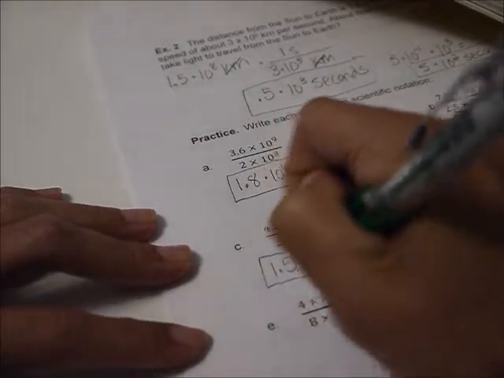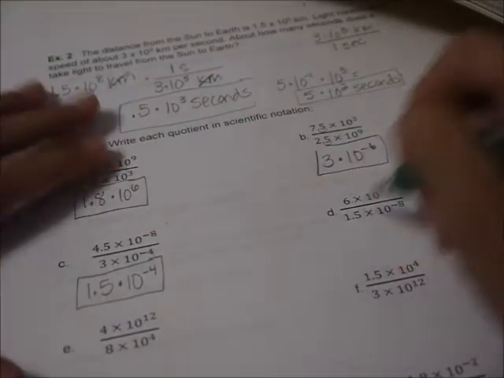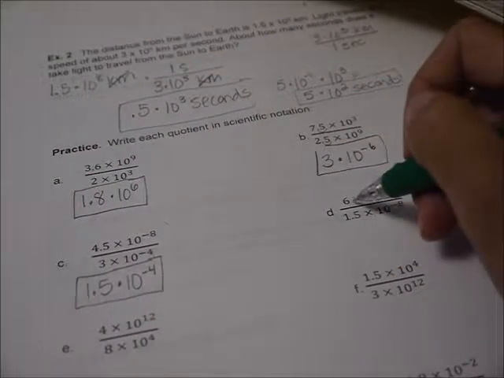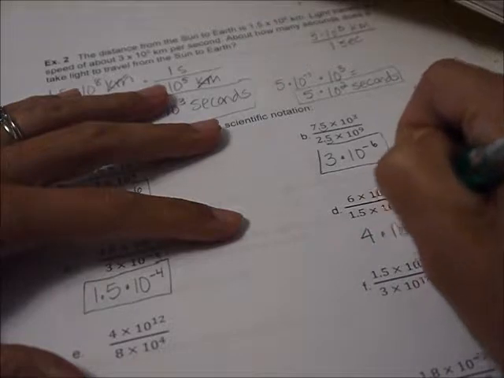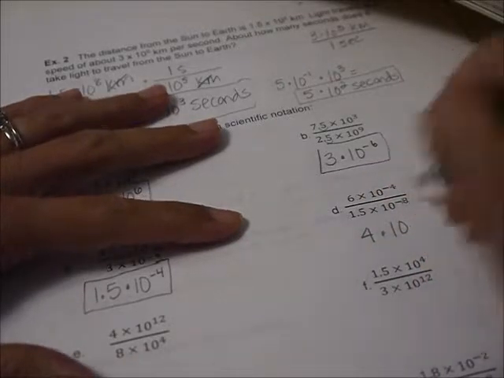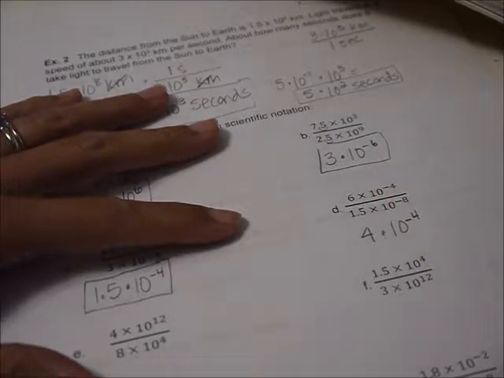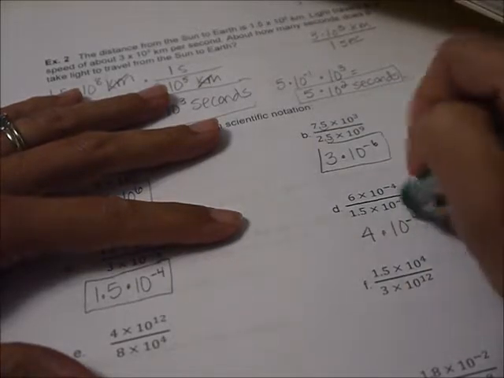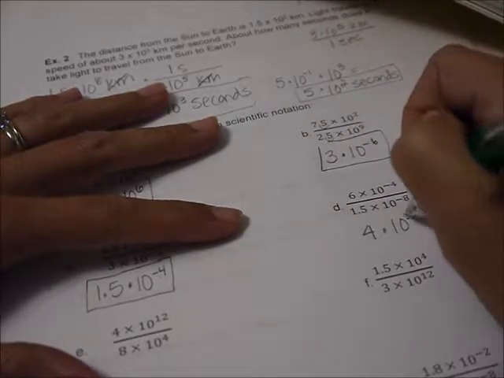Okay? Anytime you hear yourself say minus minus, that's really plus. Okay? 6 divided by 1.5 is the same as 60 divided by 15, right? 60 divided by 15 is 4 times 10 to the negative 4 minus minus 8. So negative 4 plus 8 is positive 4. So that's 4 times 10 to the 4th there. Okay.